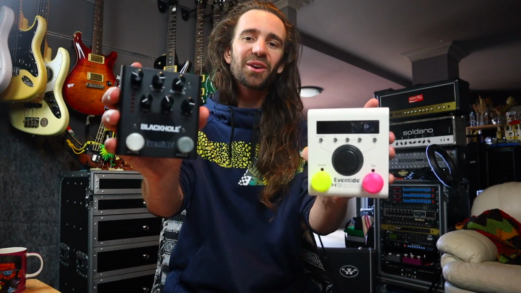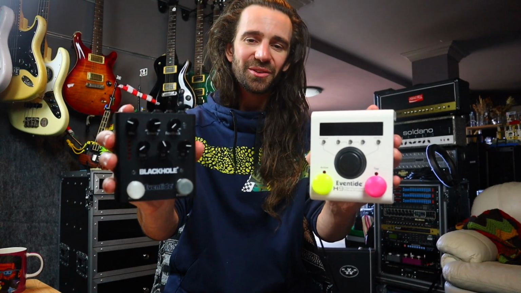Eventide H9, Eventide Blackhole pedal. Let's hear 5 killer combinations of these two pedals together.